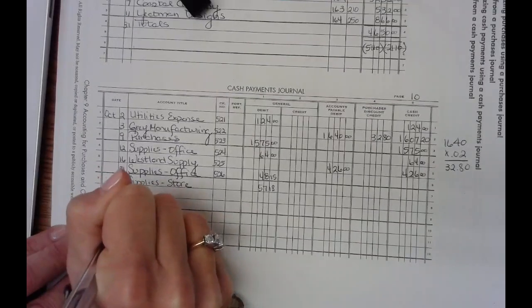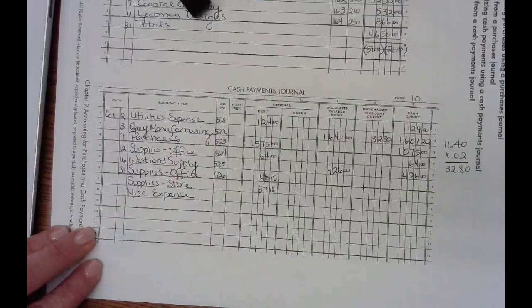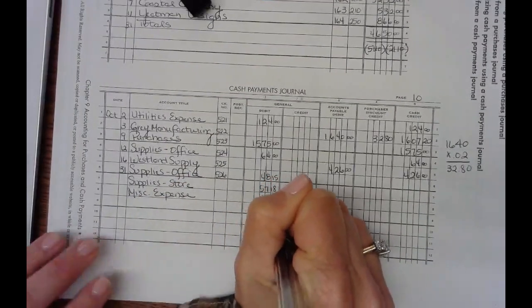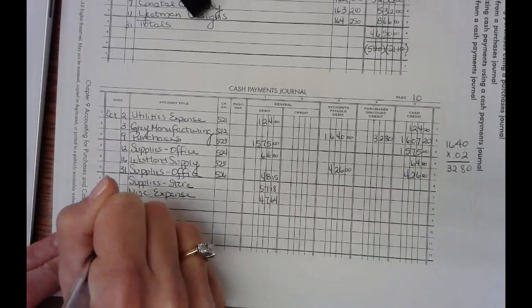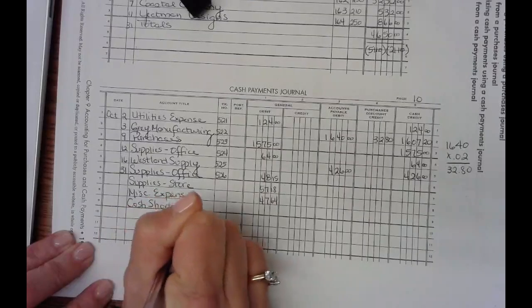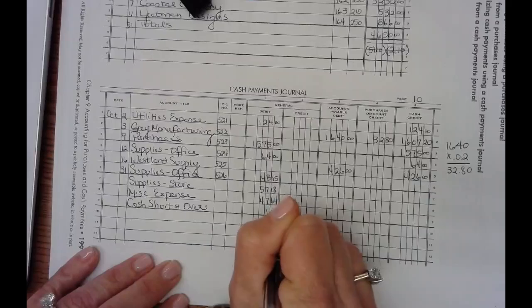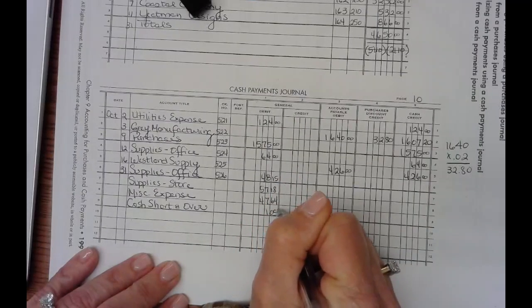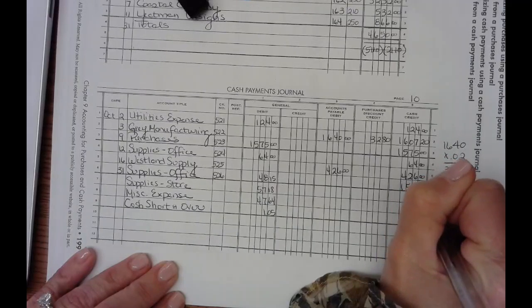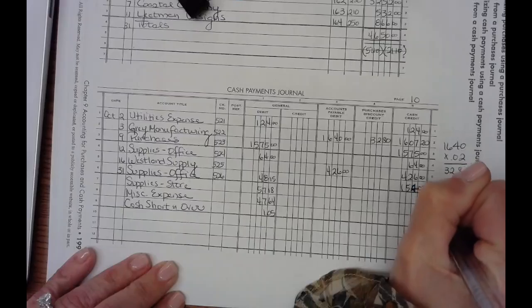Miscellaneous expense for $47.64. And then I had that cash short and over, and that was $1.05. All four of these items added up are going to give us our one cash credit for $154.02.